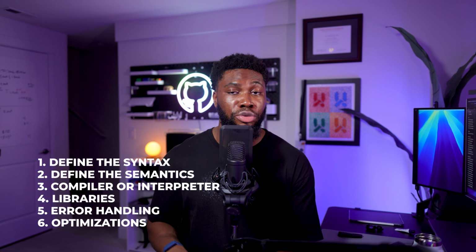Optimizations are crucial. Whether you're writing a compiler or an interpreter, optimizing the way your language handles memory, CPU resources, and I/O operations is what separates sluggish languages from really fast ones. You'll need to decide what trade-offs are worth making, whether it's favoring speed and simplicity over memory efficiency.